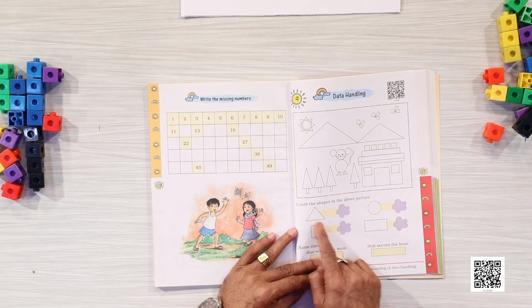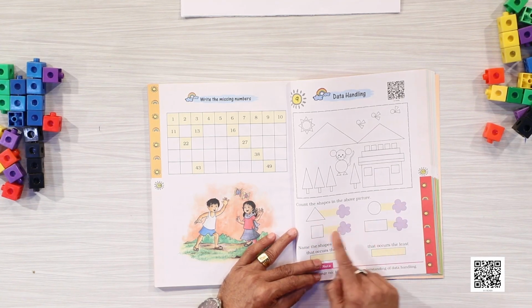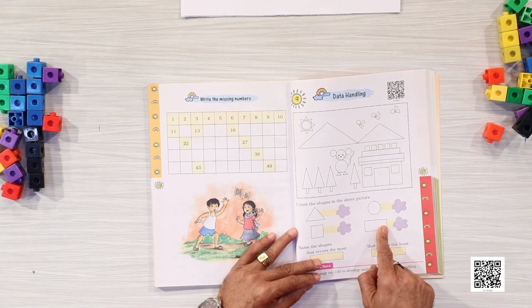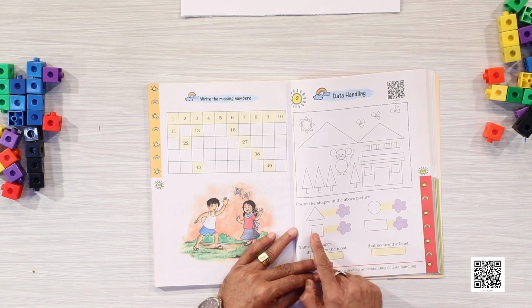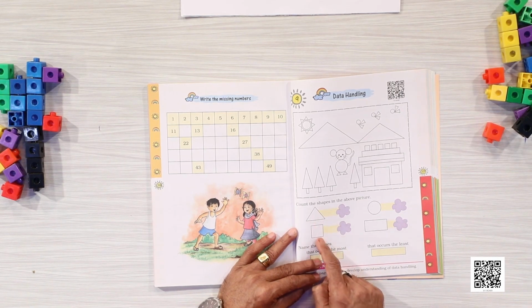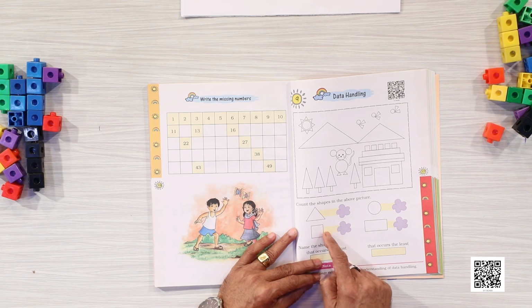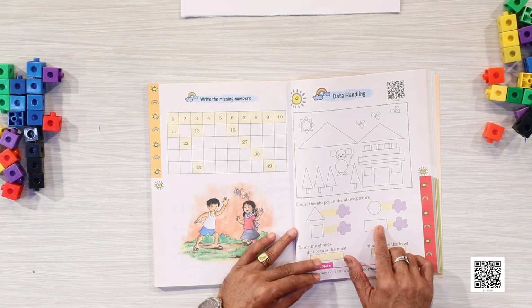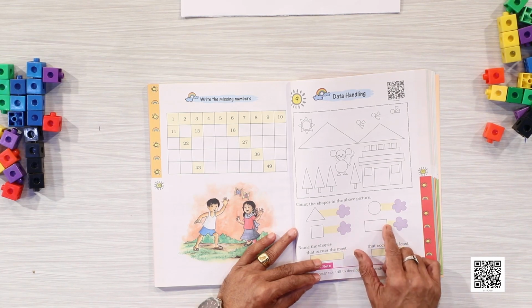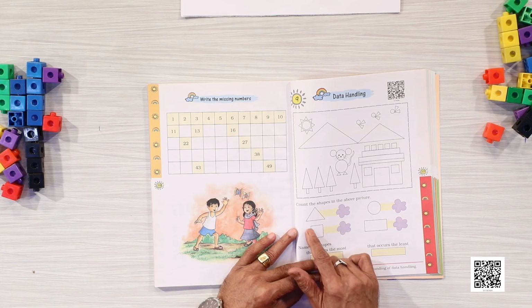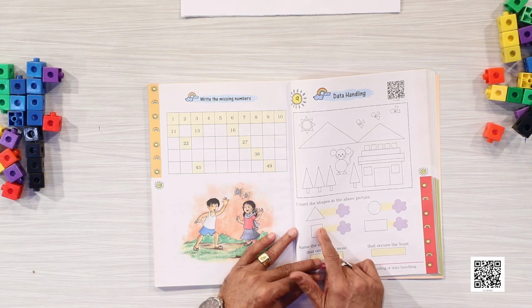Now, let us count this. So, there is some difference in these two shapes. Can you see the difference? Yes, in this we can see all corners, all ends, sides are equal. But here these two adjacent sides are not equal. Okay, let us now count how many such shapes are there.